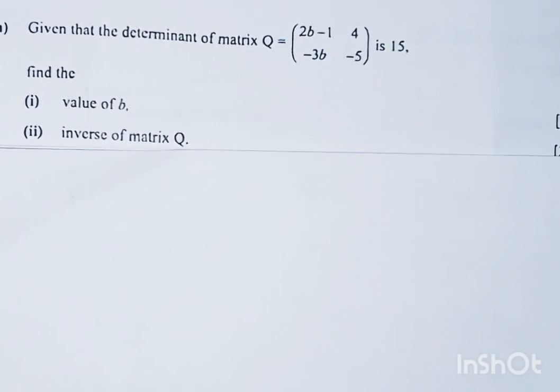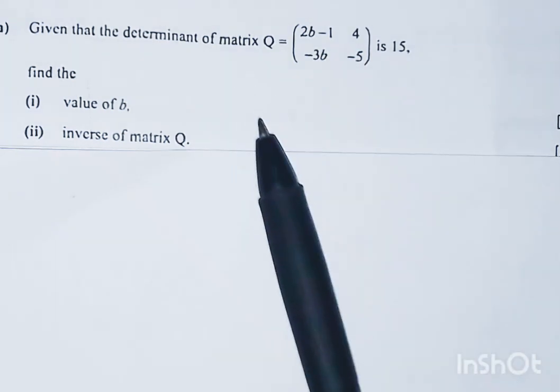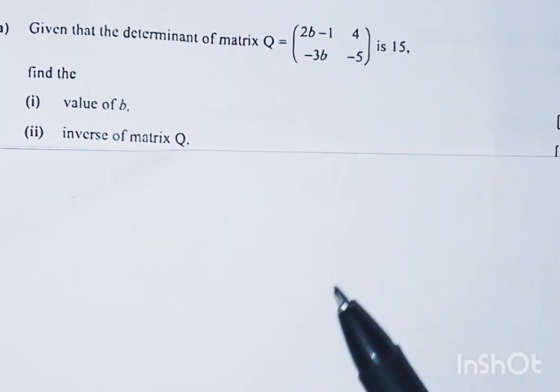To find the value of b, we use the method of determinant. The determinant here is found by multiplying the major diagonal minus the minor diagonal.